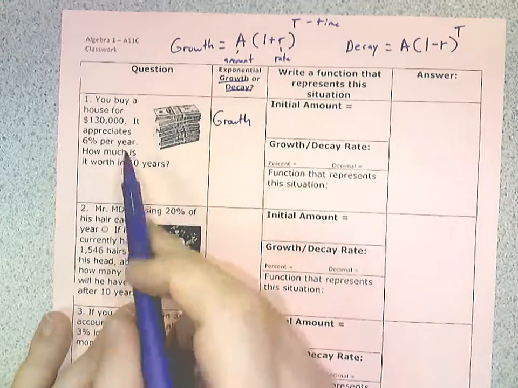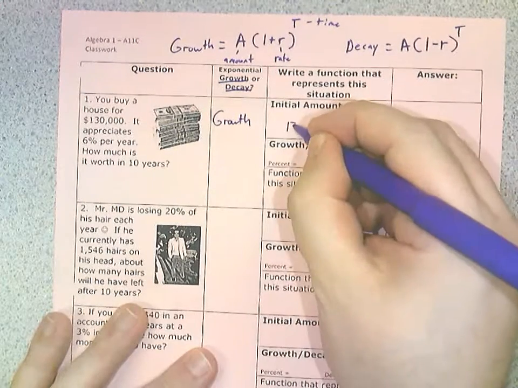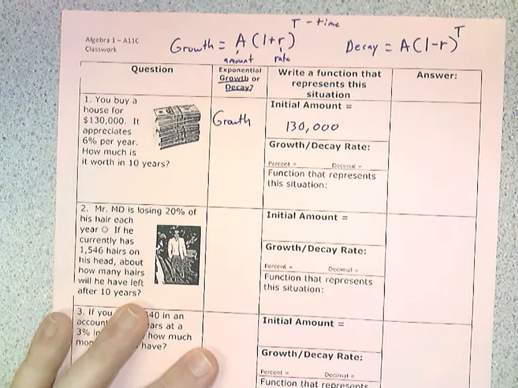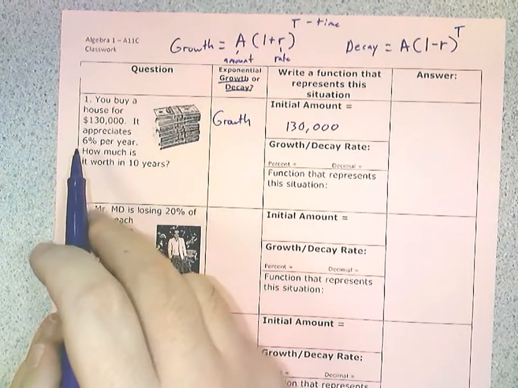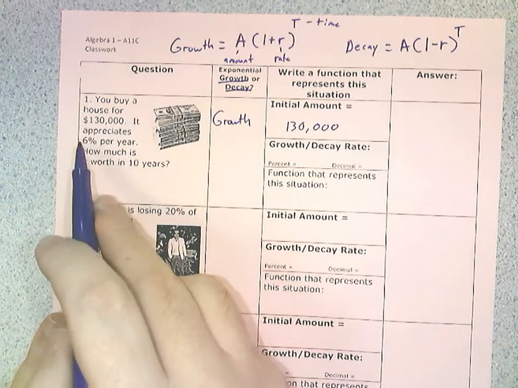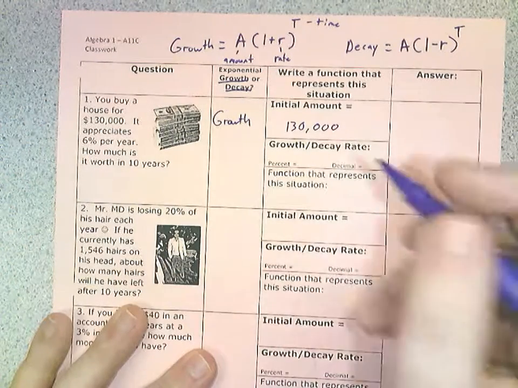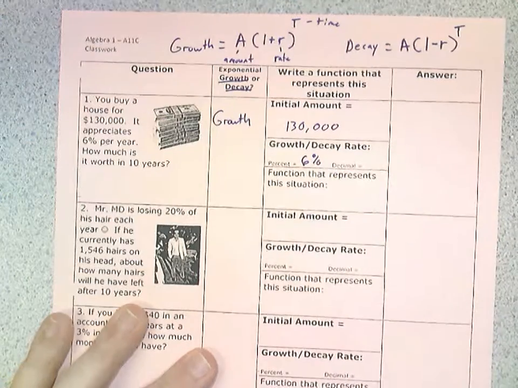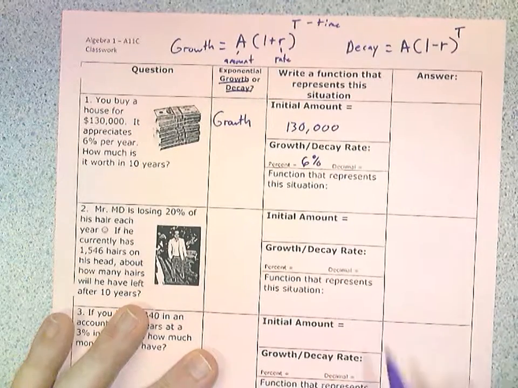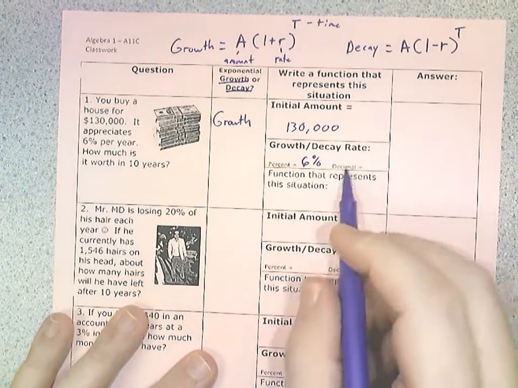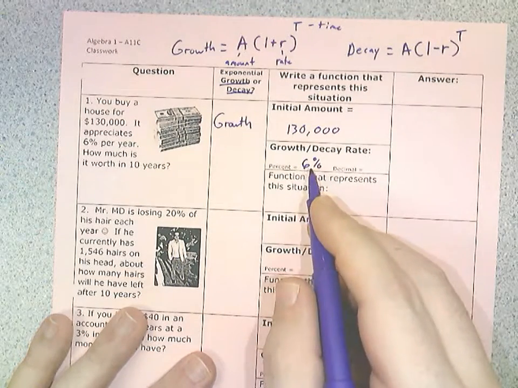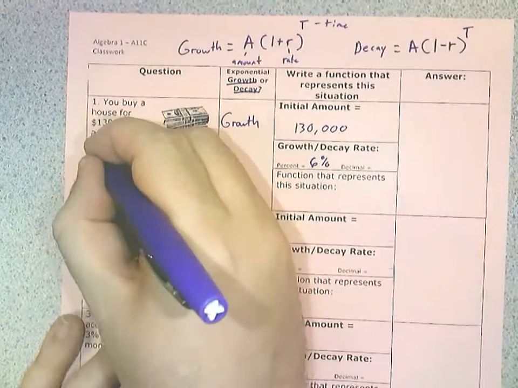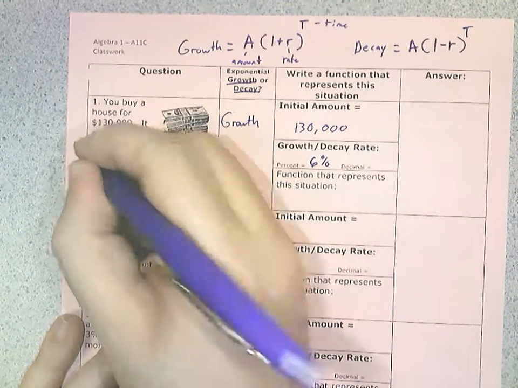Our initial amount, we initially paid $130,000 for it. So our initial amount is $130,000. Our growth rate is 6%, so it's growing 6% each year. It wants me to write that as a percent and a decimal. To find the decimal of a percent, remember you just move the decimal over 2 spots.